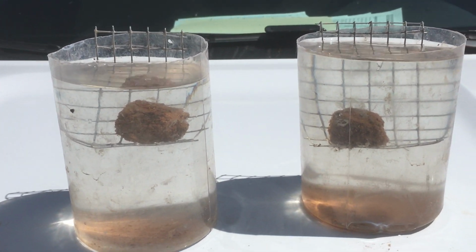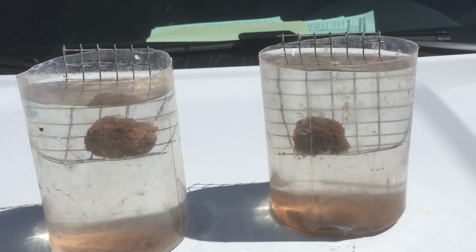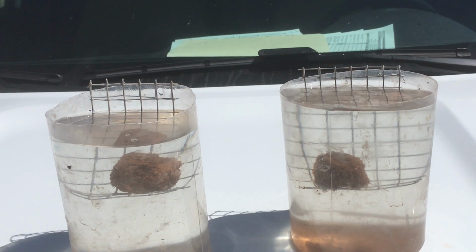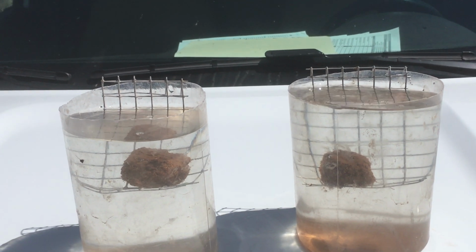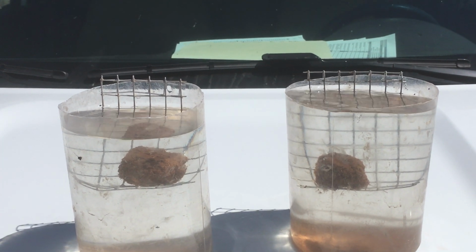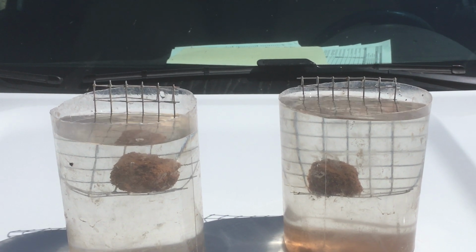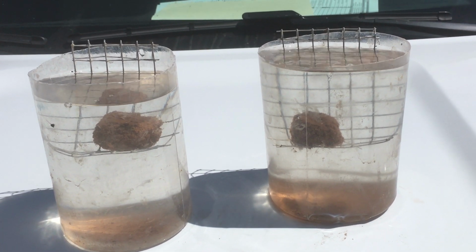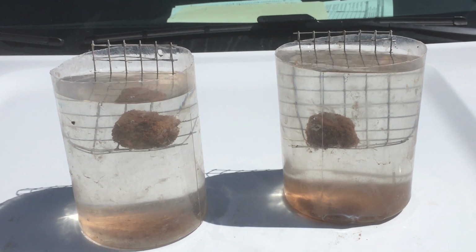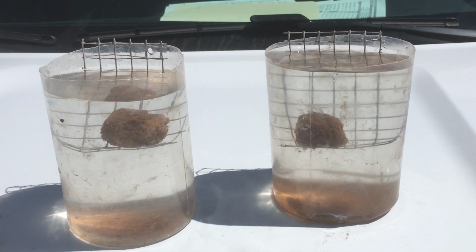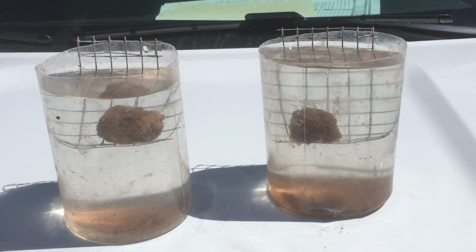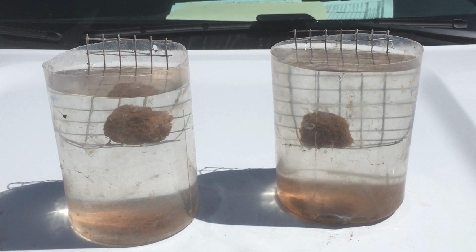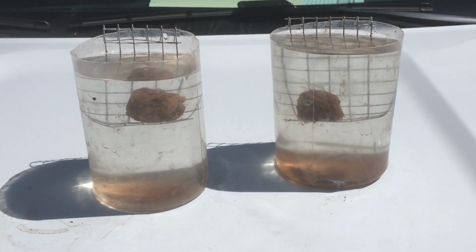And what we're trying to demonstrate here is the effects of a heavy rainfall event and how it affects your lands, and how it affects erosion, and how your soils move across the land and off the land. This is how you lose your topsoil.